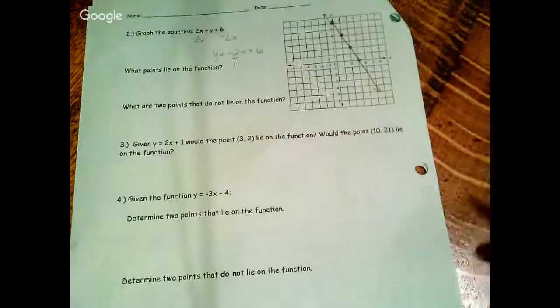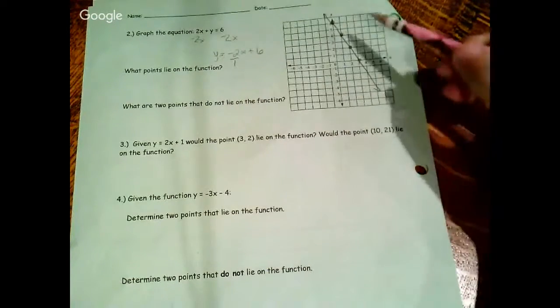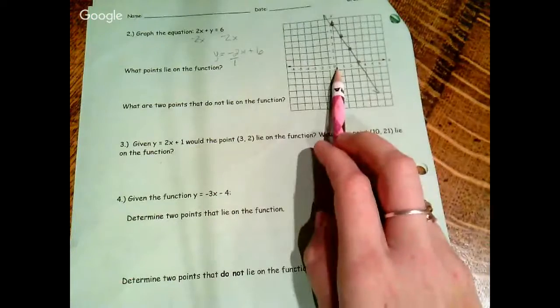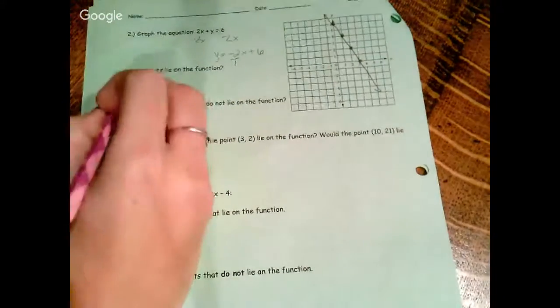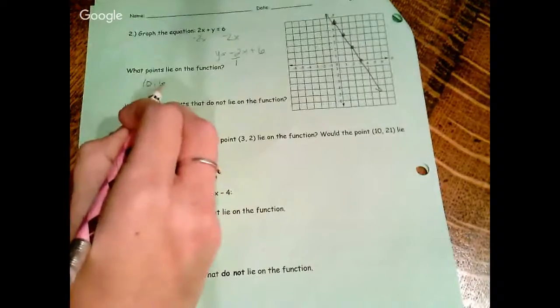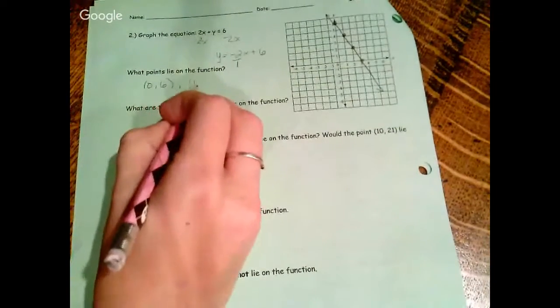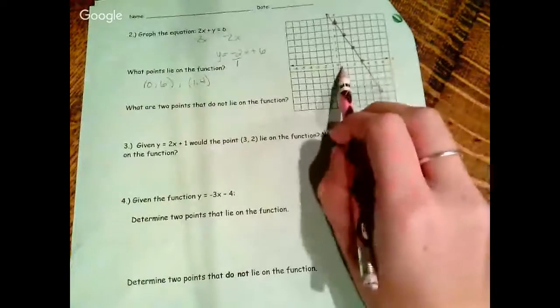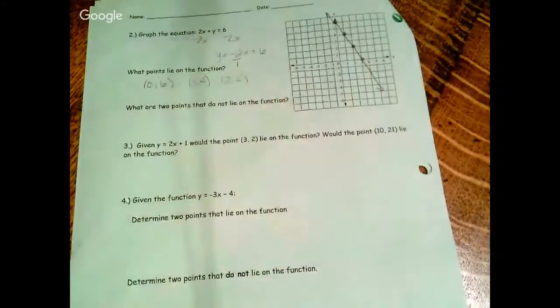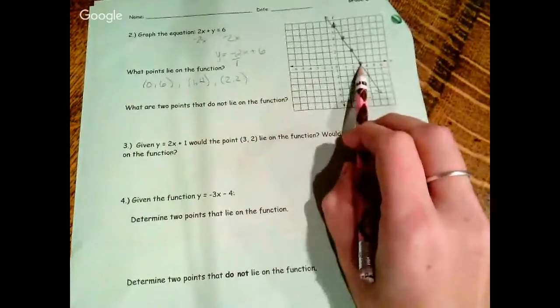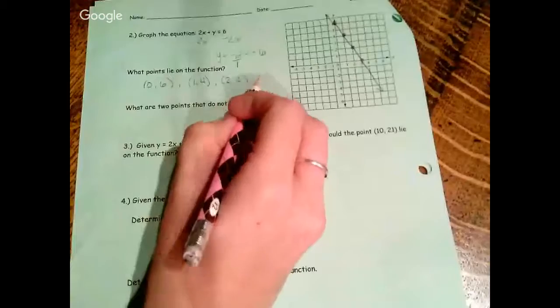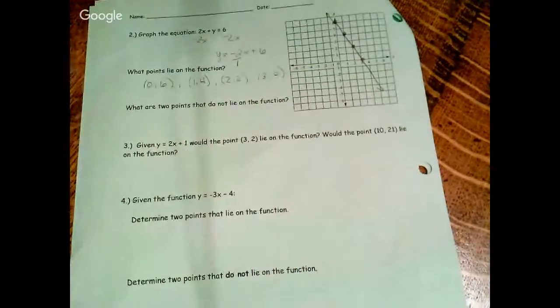So looking at this, it says, what points lie on the function? Well, what points did we graph there? Well, remember, our y-intercept is 6. So that means that our point is 0, 6 for our y-intercept. So that point certainly lies on there. The next point we have graphed is 1, 4. So 1, 4 lies on there. We also have the point 2, 2 that we graphed. And we have the point 3, 0 that we have as well. So those are all points that lie on our function.